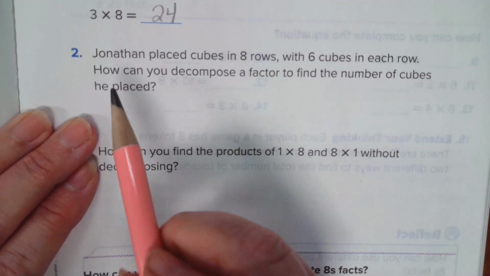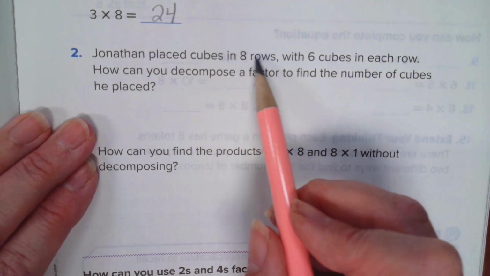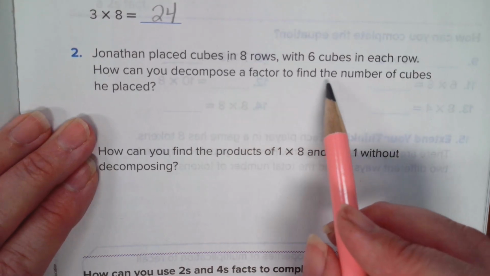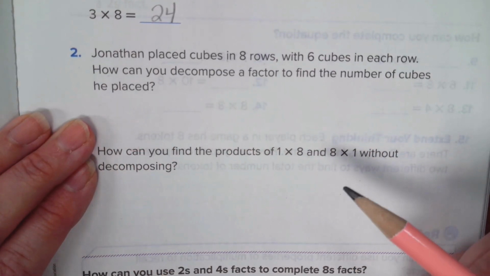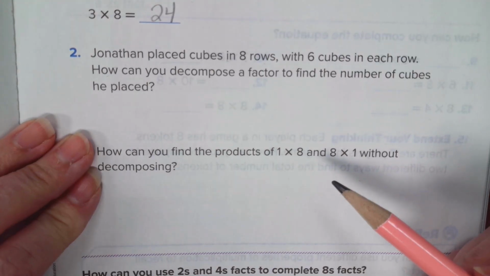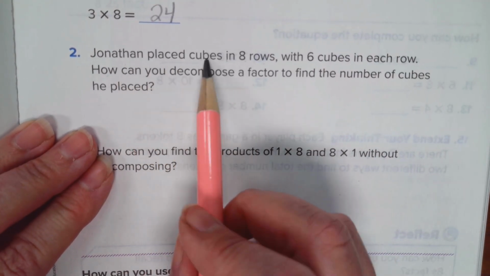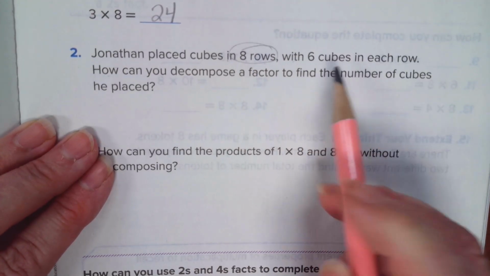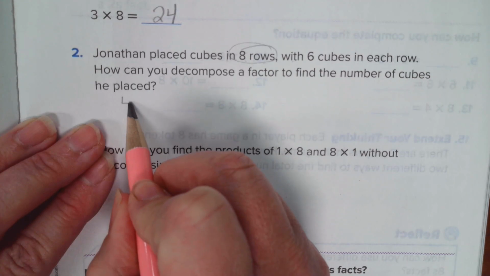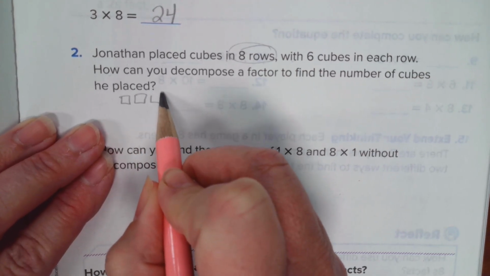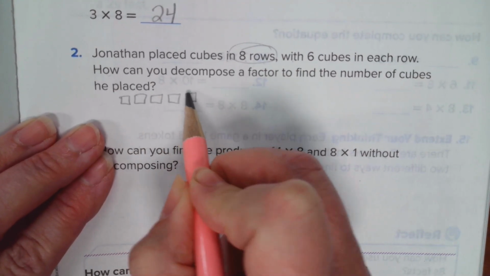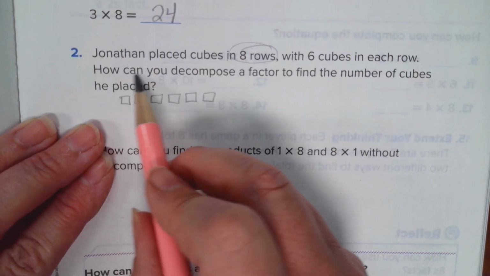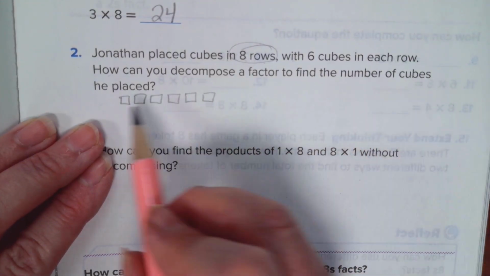Alright. Jonathan placed cubes in 8 rows with 6 cubes in each row. How can you decompose a factor to find the number of cubes he placed? So I read it once. I'm going to read it again. Jonathan placed cubes in 8 rows with 6 cubes in each row. So 1, 2, 3, 4, 5, 6. So there's 6 cubes in 1 row. How can you decompose the factor to find the number of cubes he placed?